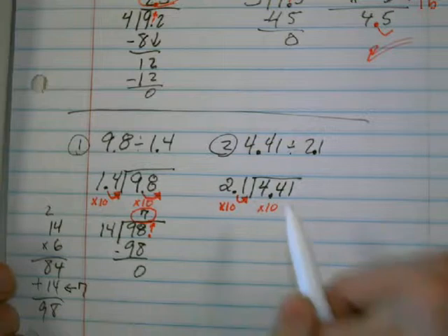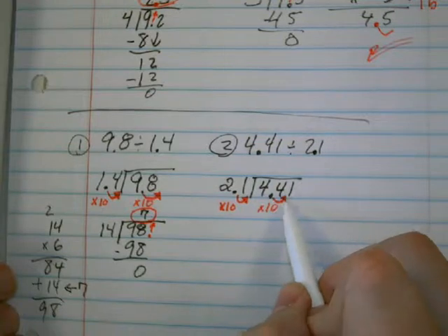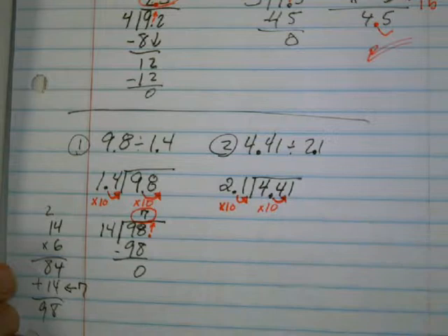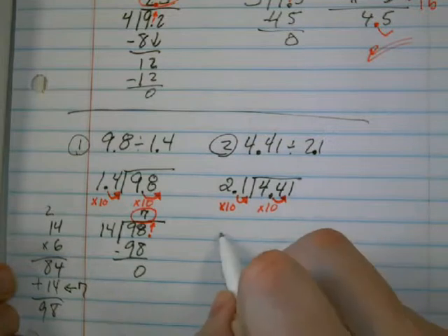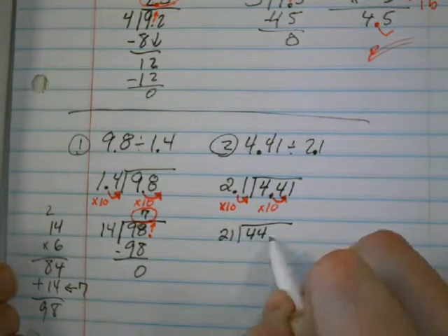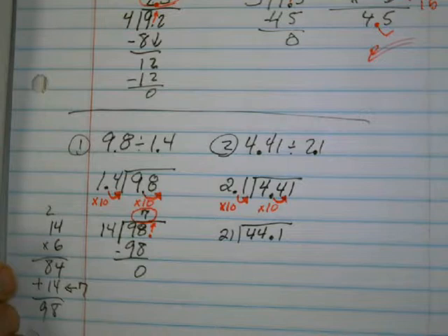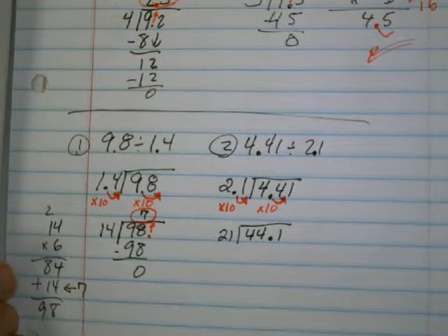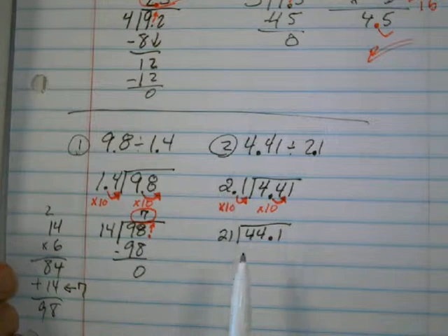So here I'm going to do times 10 again because we want to move the decimal and the divisor over to make a whole number, and we have to do something matching here. I can't move this one 2 times when I move that one 1 time. I can't cheat and do that. So this is going to become 21. It's going to be 44 and 1/10. So notice I still have a decimal, so I'll end up with a decimal in my answer.